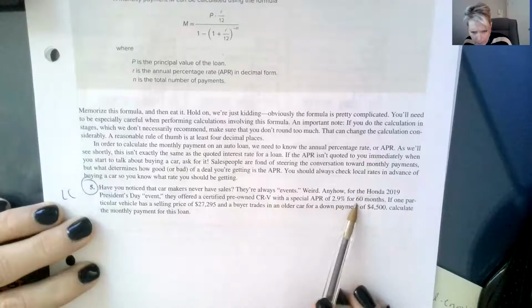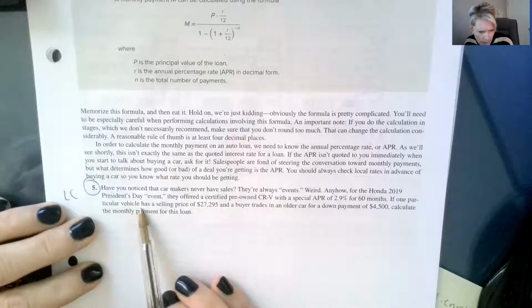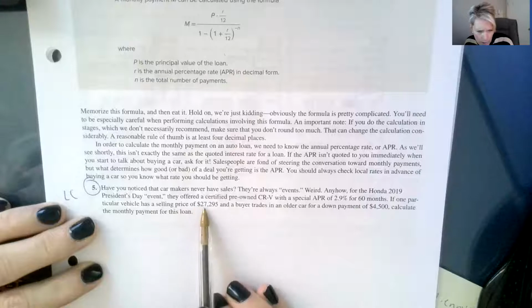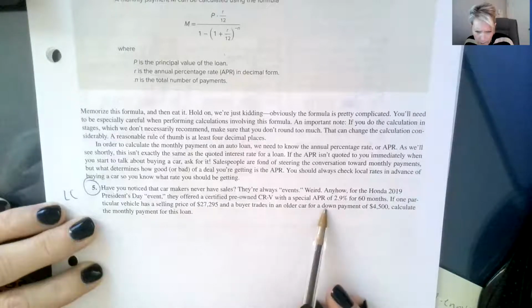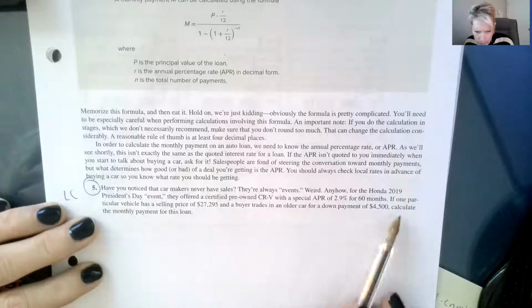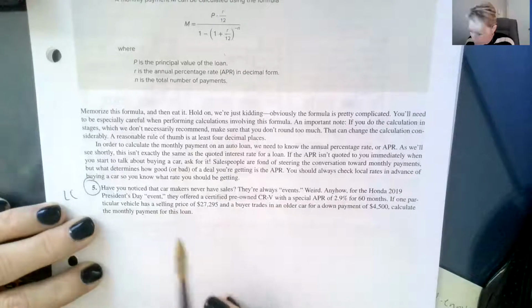2.9% for 60 months. If one particular vehicle has a selling price of $27,295 and a buyer trades in an older car for a down payment of $4,500, calculate the monthly payment for this loan.